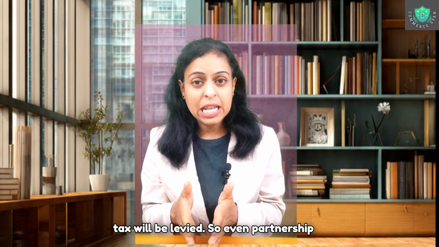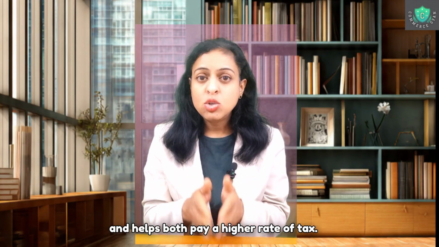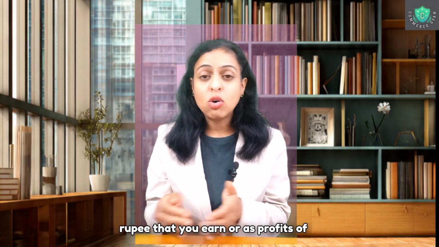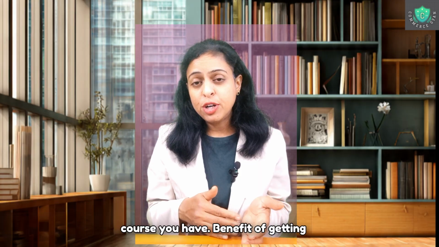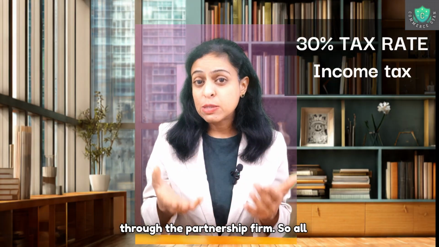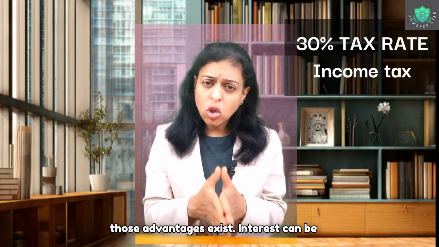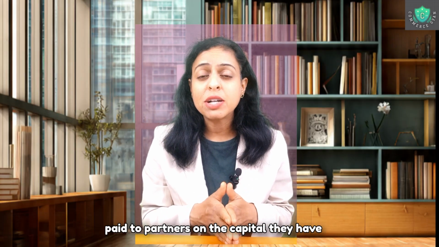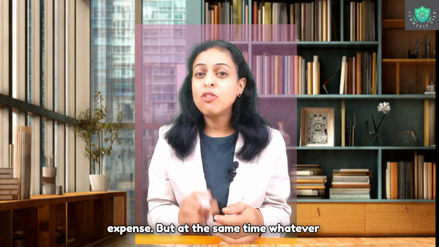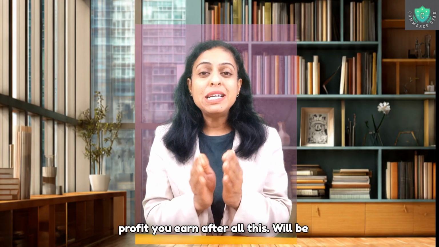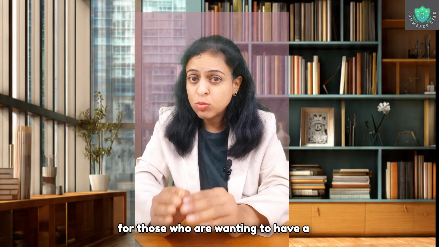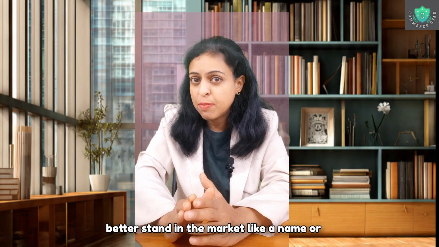So even partnerships and LLPs both pay a higher rate of tax. It's a flat rate of 30% on every rupee that you earn as profits. Of course, you have the benefit of paying salary to partners, paying the amount to partners, and paying any expenditures through the partnership firm. So all those advantages exist. Interest can be paid to partners on the capital they have invested. So this also can be claimed as an expense. But at the same time, whatever profit you earn after all this will be taken into consideration at the flat 30% slab.